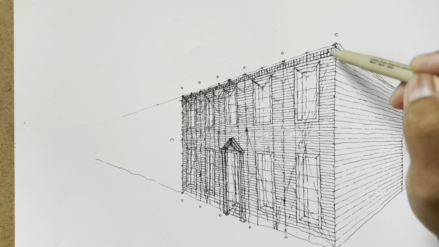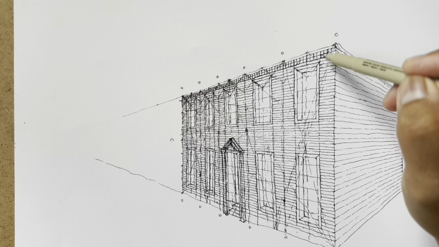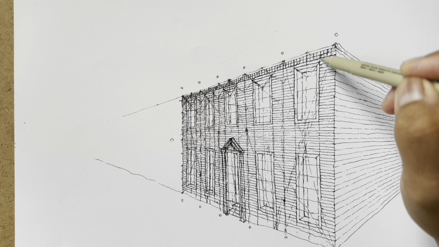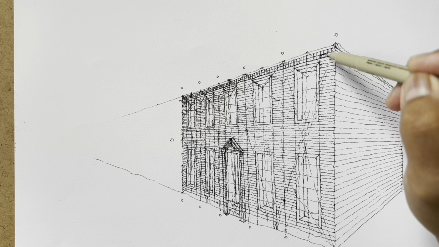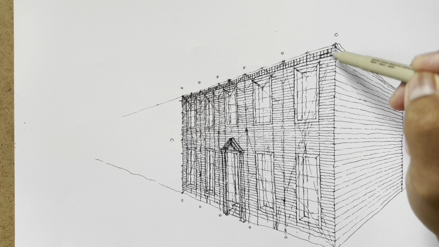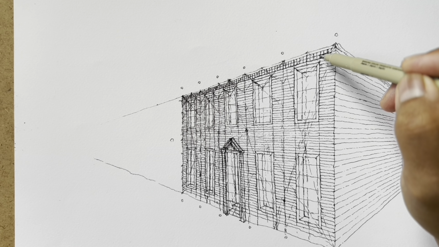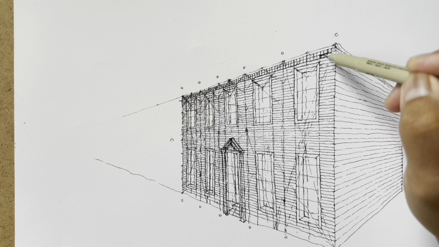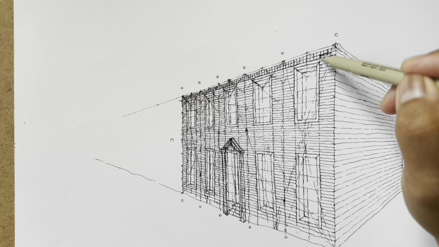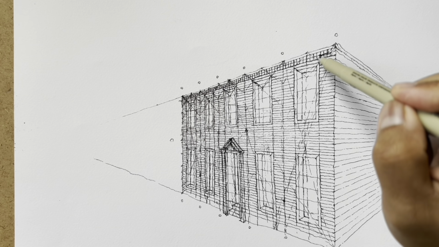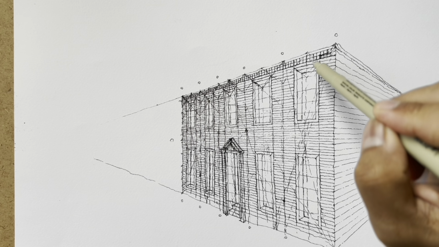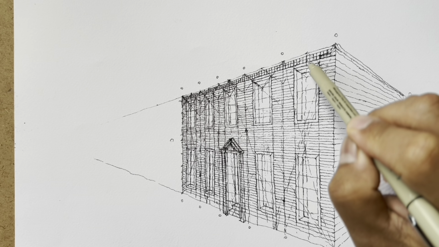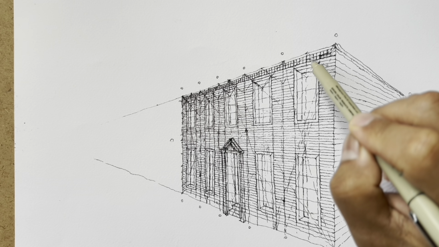I'm going to add more of that line again, vertical lines, to add more detail and make it more realistic, to show the thickness of the brick wall. Usually the bricks are laid not in elongated form but more in a cross form, so you see the short part of the brick.